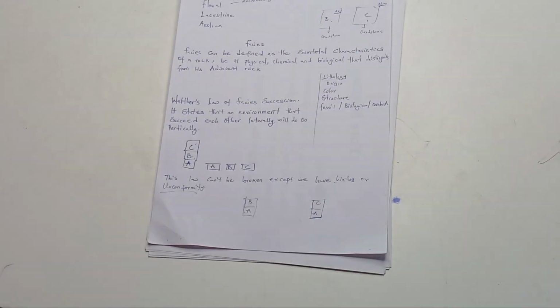So in the next video, we're going to move into our first depositional environment, which is the alluvial depositional setting.